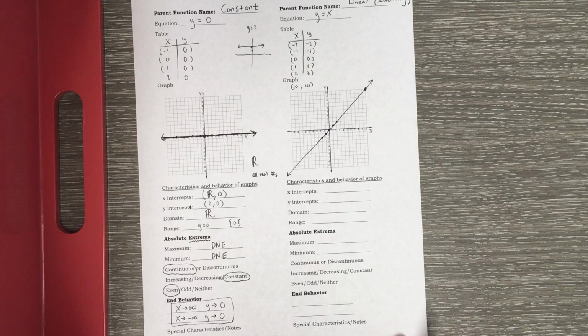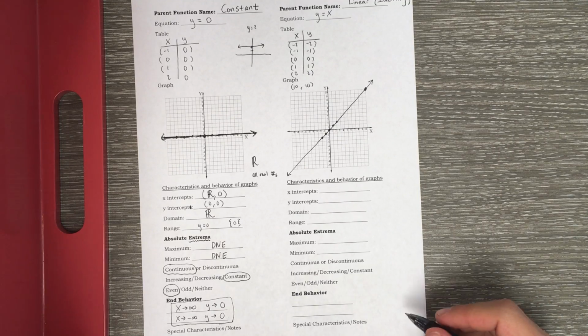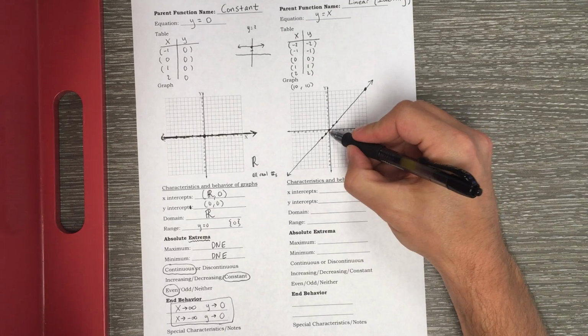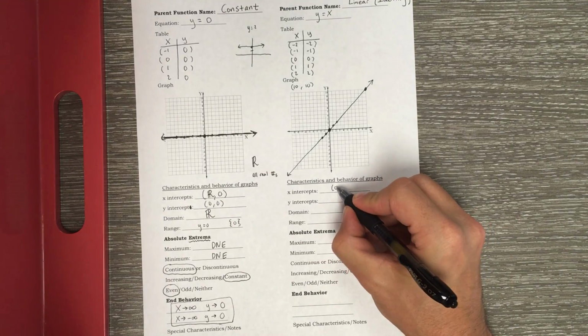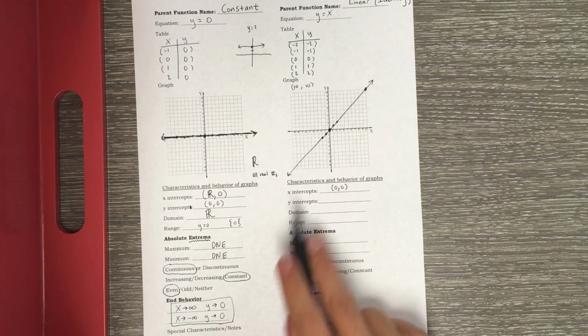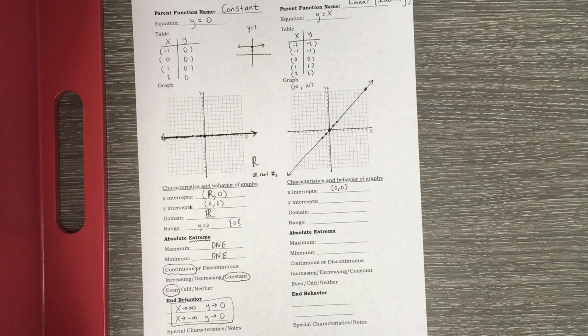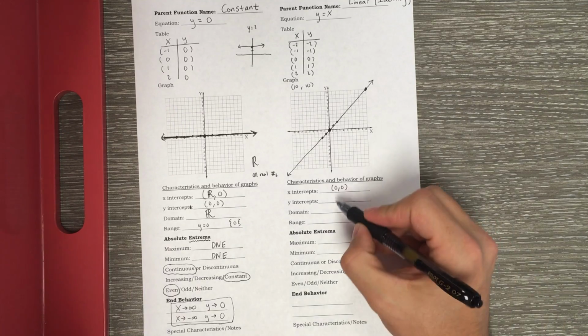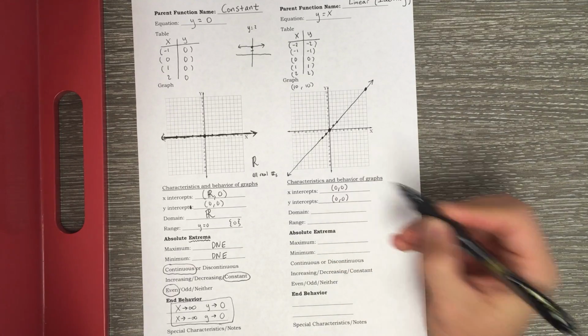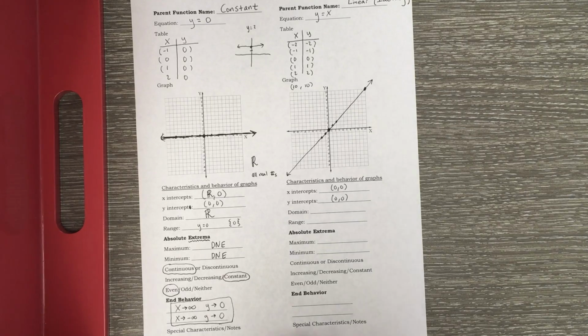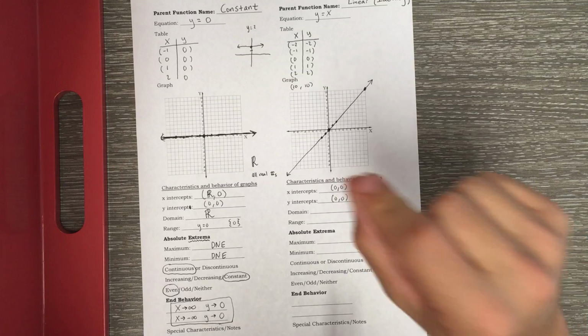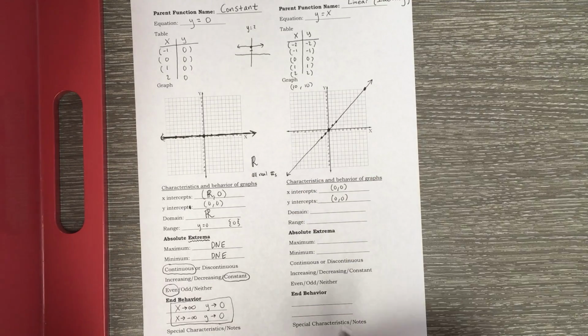What are the x-intercepts? Remember, x-intercepts are points. This graph only has one x-intercept, the origin, (0, 0). And it has one y-intercept. Again, these are points in space, so the origin, (0, 0). I understand the temptation to say that the y-intercept is 0, but the y-intercept is a point, so it has an x comma y, so (0, 0).